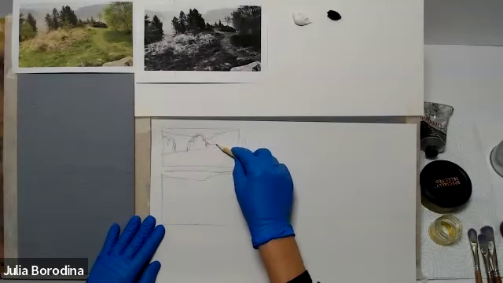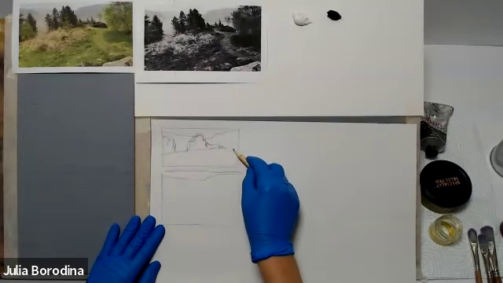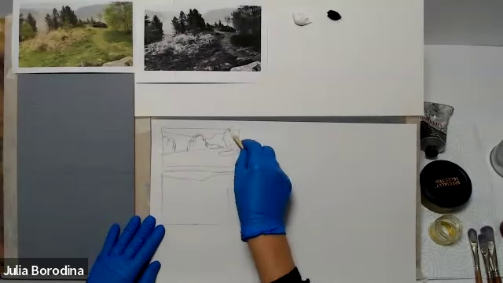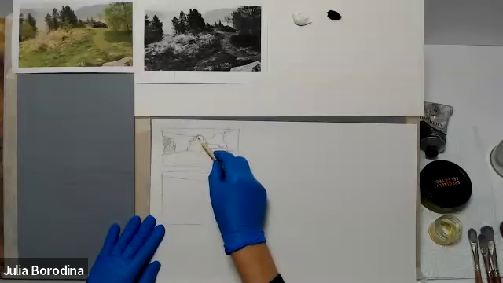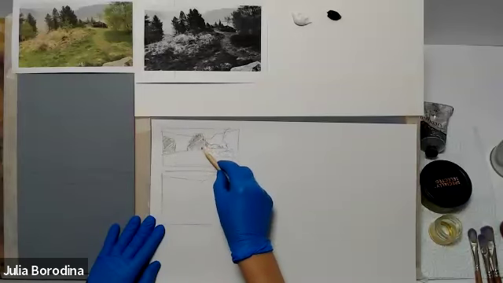And it's expanding a bit more here, and perhaps this shadow, possibly part of this tree, will remain dark as well.